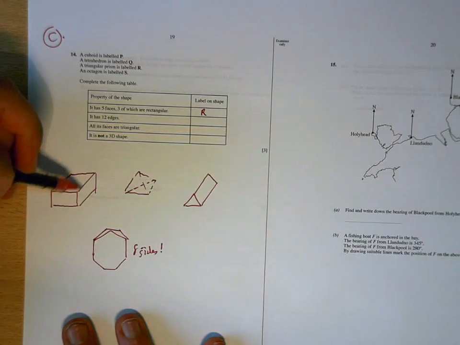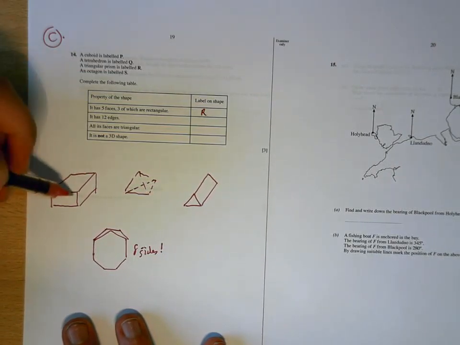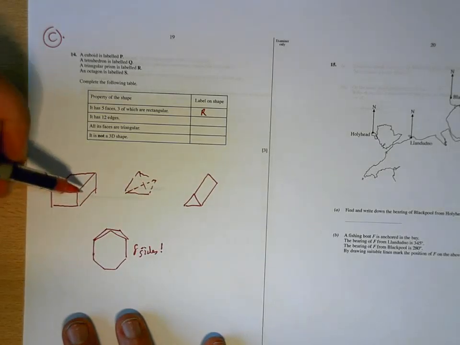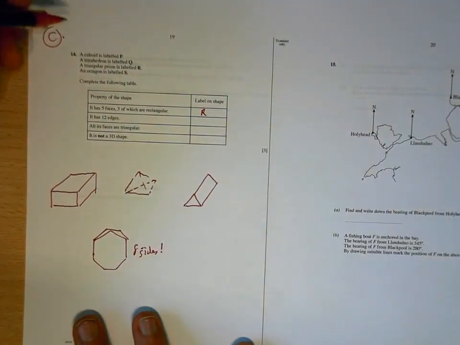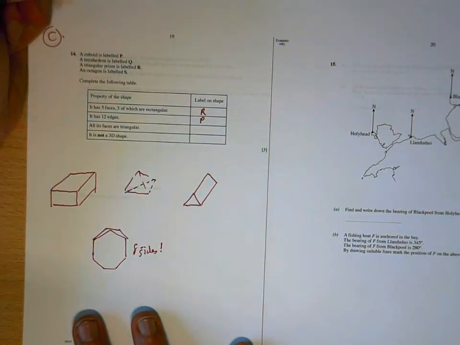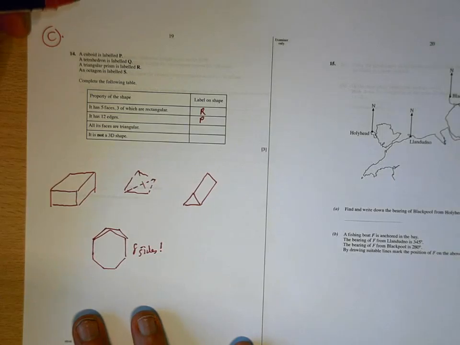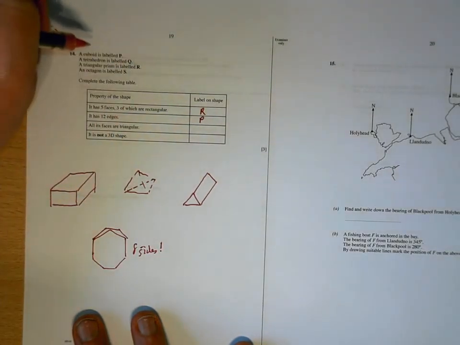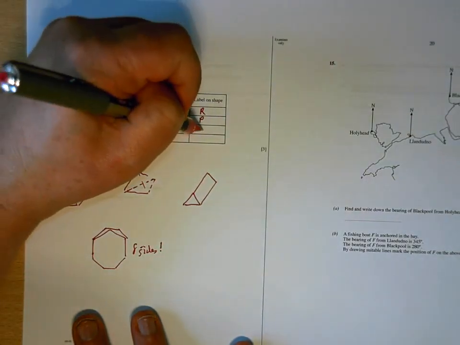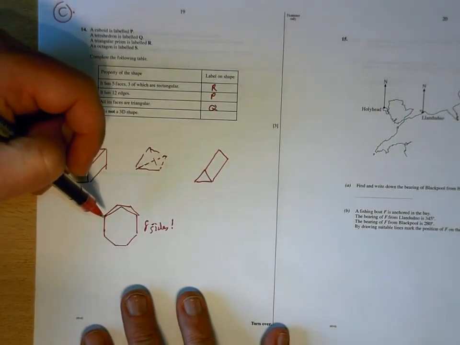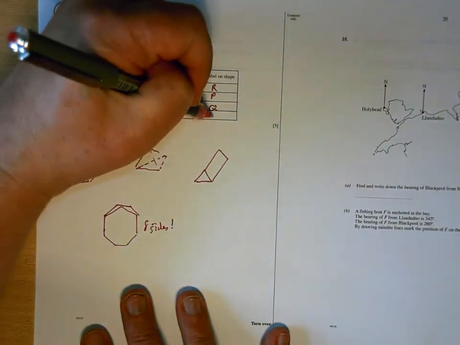12 edges, each one of these bits are the edges. And the one that's going to have 12 edges is the cuboid. So the cuboid has got 12 edges. All its faces are triangular. That one, which is the tetrahedron. And the one that's not a 3-dimensional shape is the octagon, because that's just flat. So that's S.